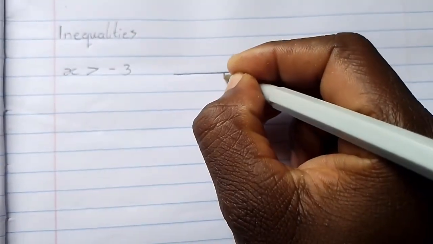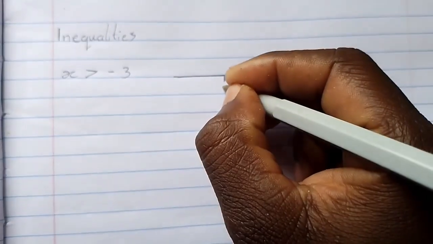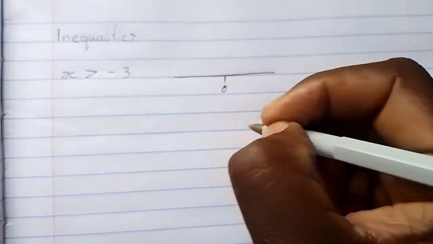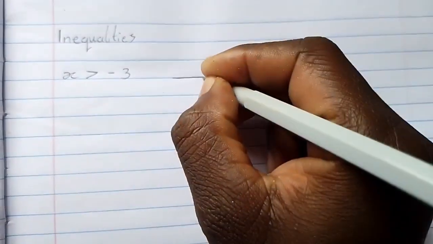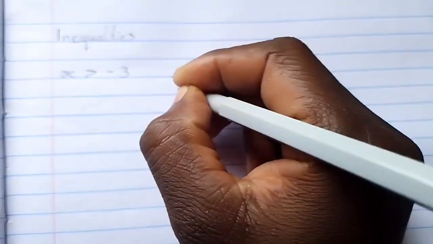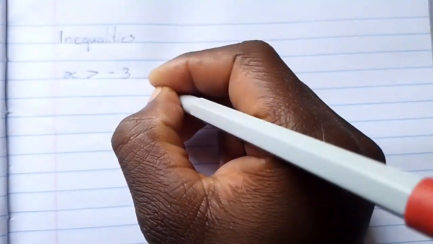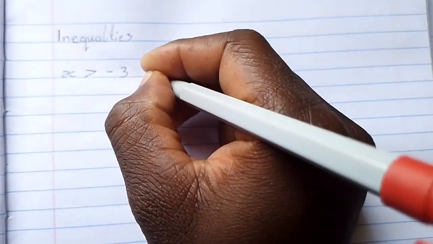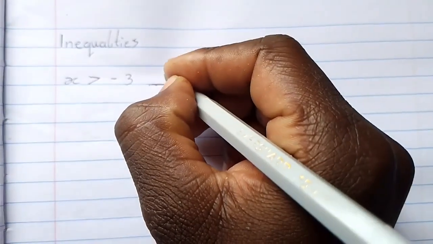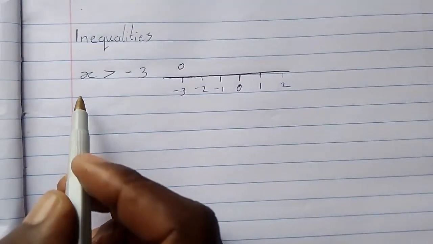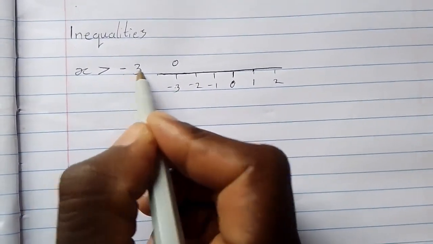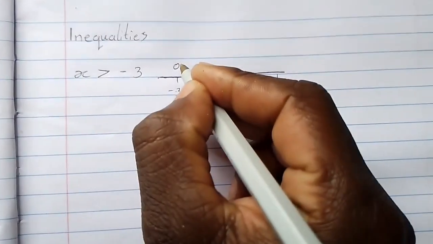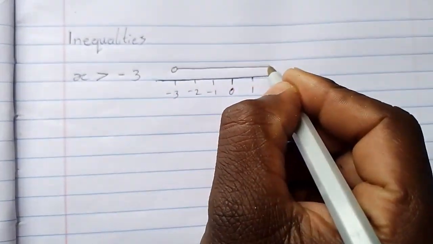Draw our ruler, our number line: 0, then 1, 2, minus 1, minus 2, minus 3, then circle. Our inequality says x is greater than minus 3. So, greater, which means it's this side.